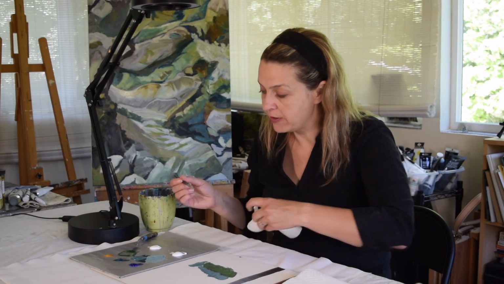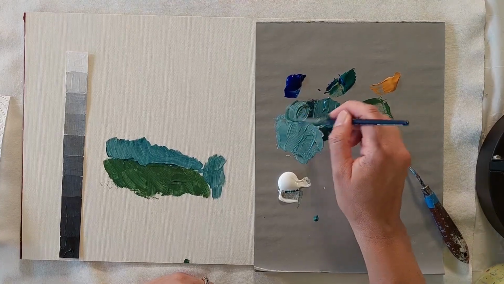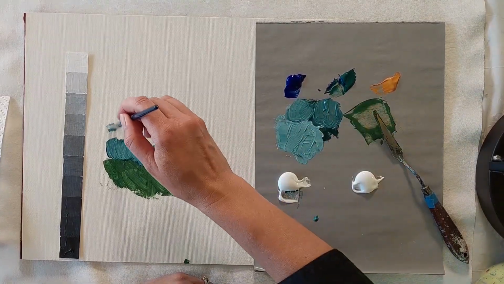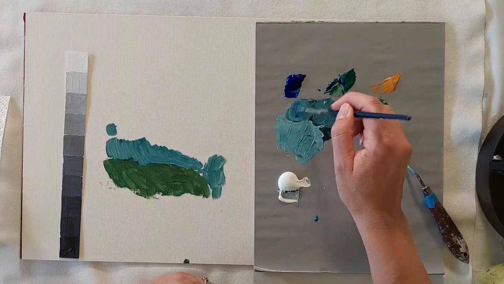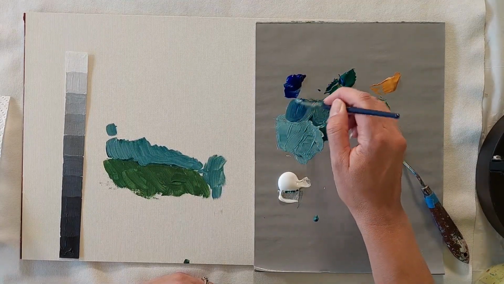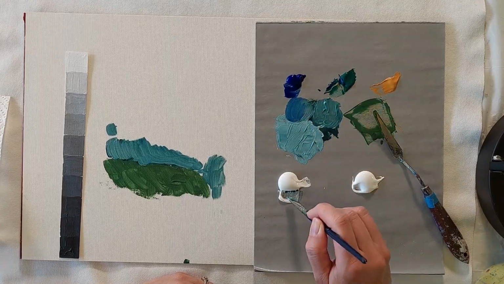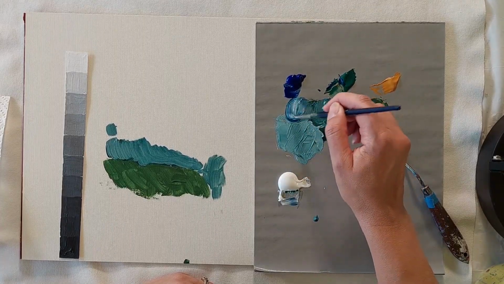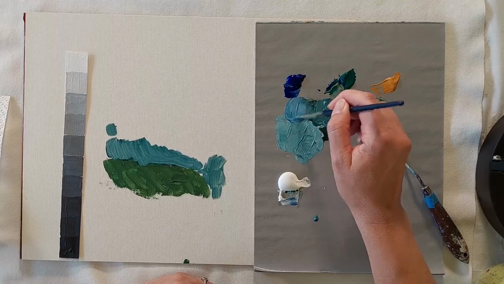And then you can add it a little slower and then add just a little bit more blue. So you add more blue, then every time you add more blue, you have to add more white because the blue has darkened.